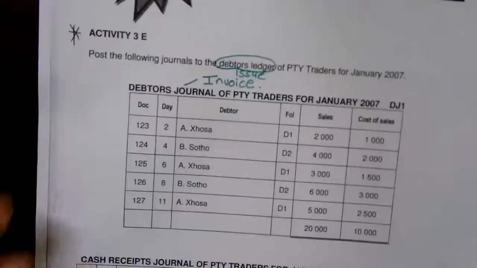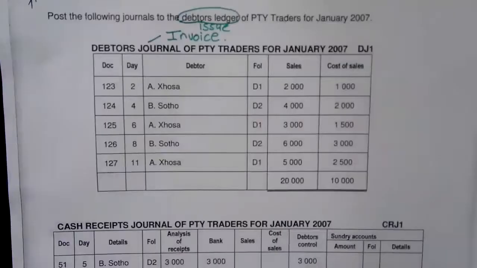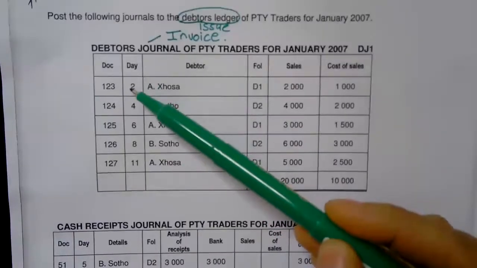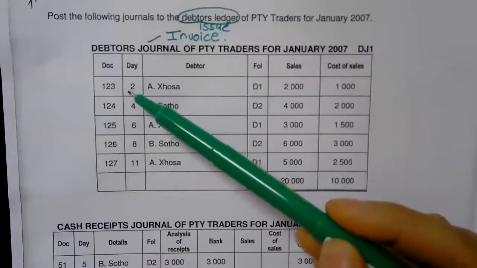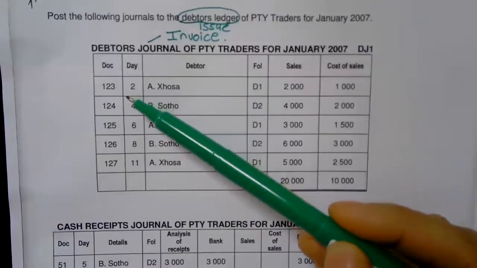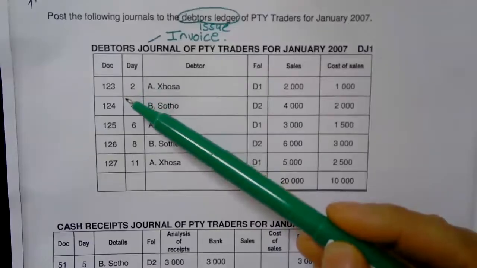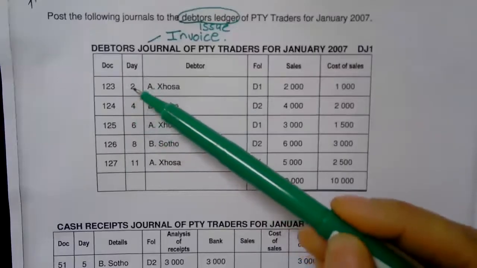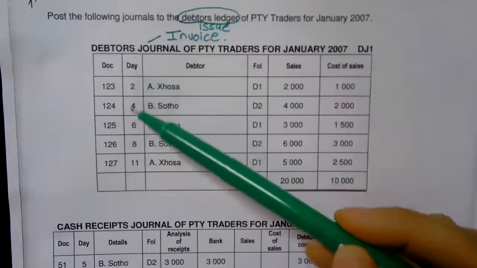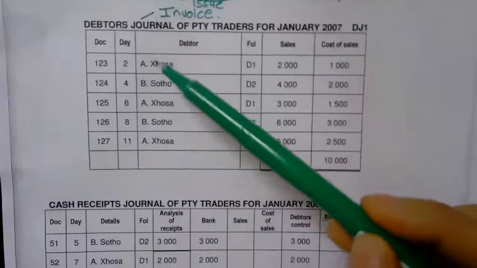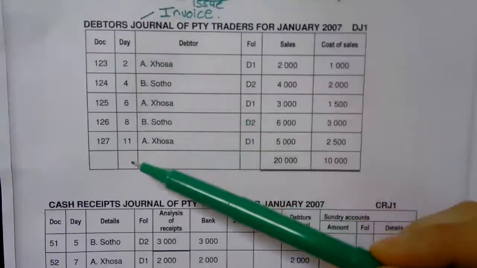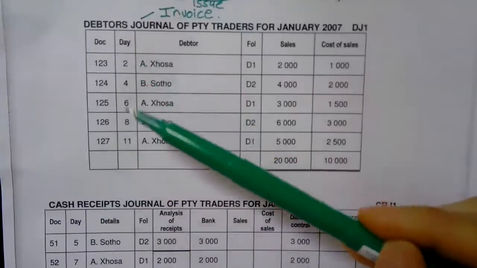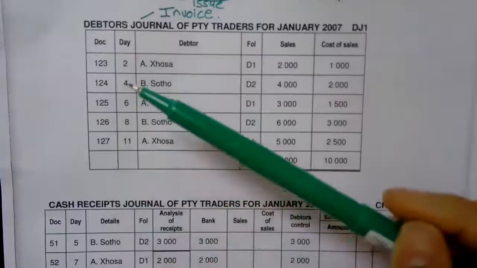Okay, so there's two things that you can decide you want to do when you want to complete your debtors ledger. You know a month starts on the 1st and ends on the 30th, or it starts on the 1st and ends on the 31st, or if it's February, it starts on the 1st and ends on the 28th. So with regards to the day that these transactions have been booked over to the journal, to the DJ and to the CRJ, you have to work numerically in order. You cannot skip a day.